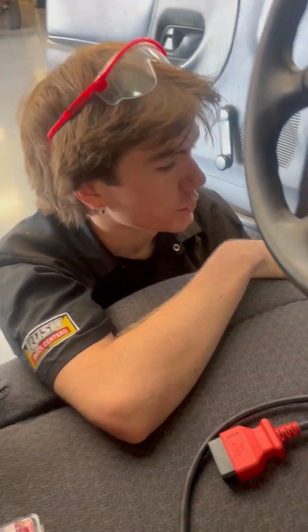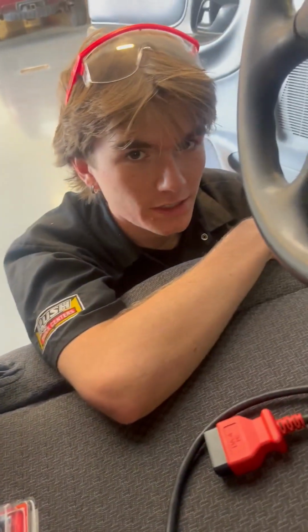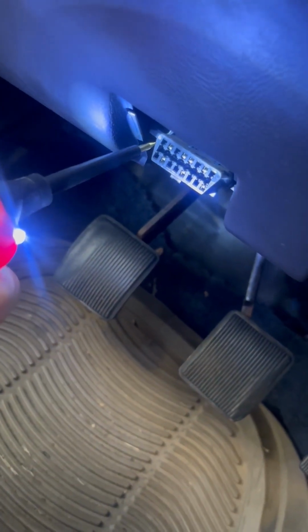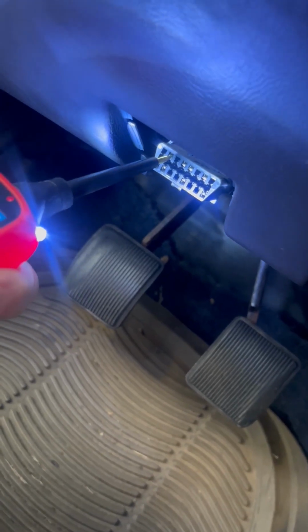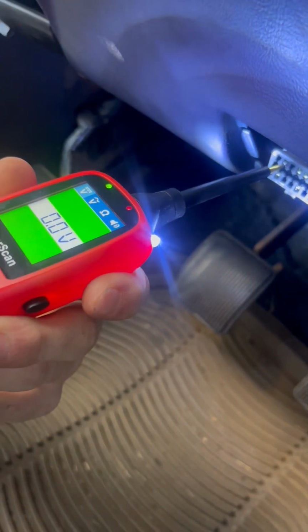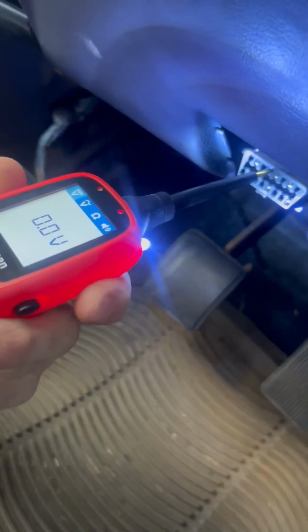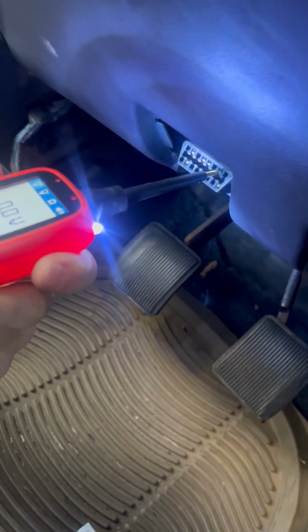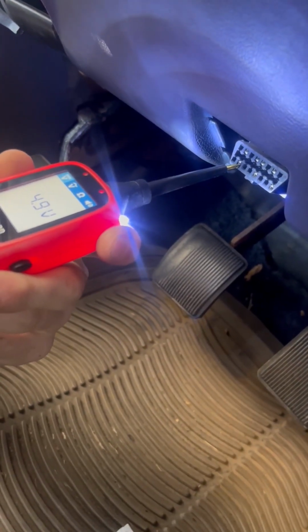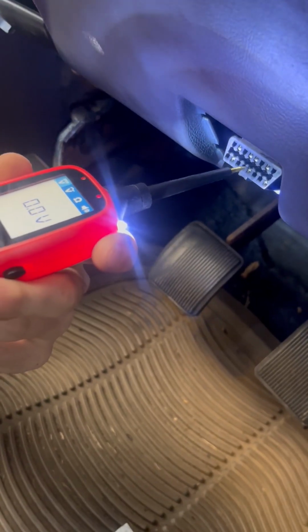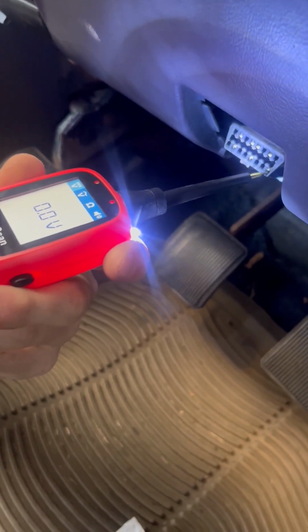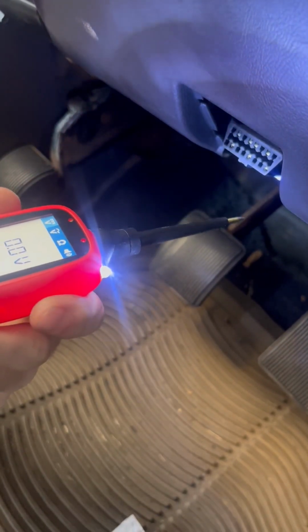This is the voltage measurement for the DLC on the 1998 Ford Ranger. We have 7 pins, so we don't need the other 9. Correct. So on pin 2, we have a ground. Pin 4 is a ground. Pin 5 is ground. Pin 7 is dead. Pin 10 has 4.9 volts. Pin 13 is dead. Pin 16 has 12 volts.